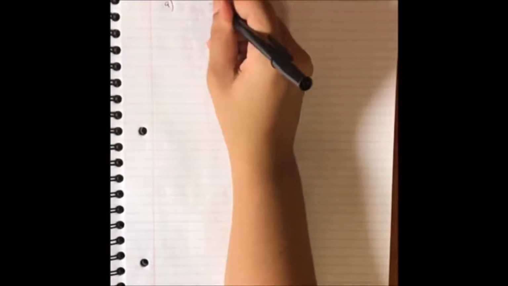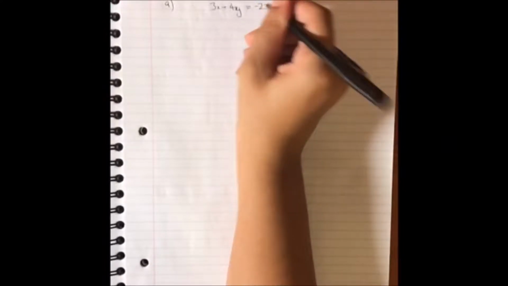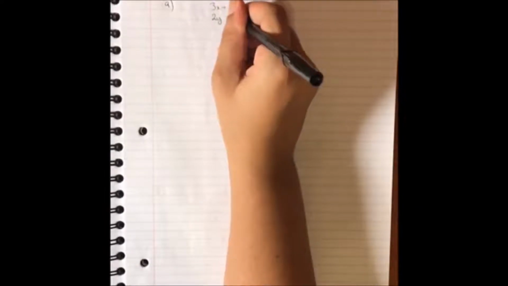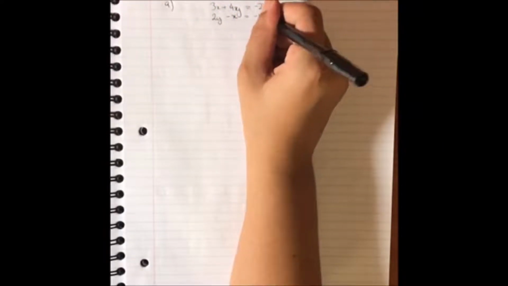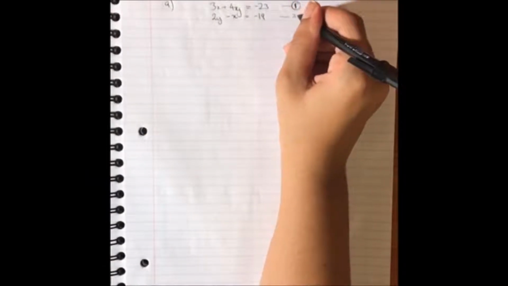So my next question is asking for me to solve for a system of equations. So 3x plus 4y is equal to negative 23, and 2y minus x is equal to negative 19. So first thing I do is always number my equations to keep track of the original equations and manipulate them accordingly so that I can cancel out variables when they are equal and opposite in magnitude.